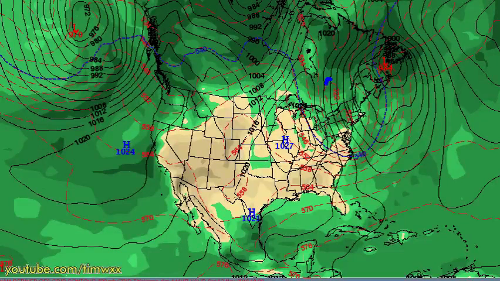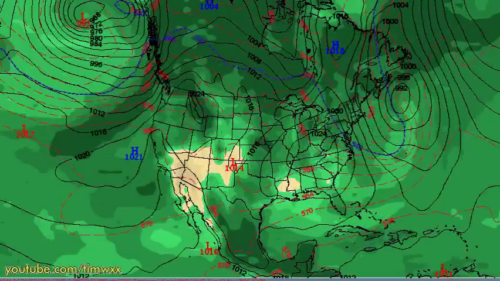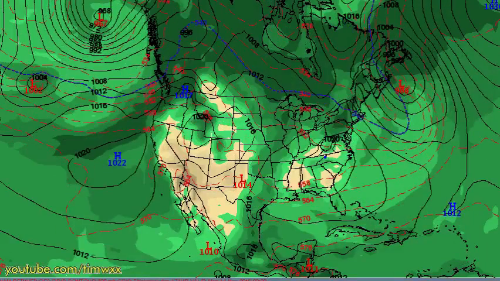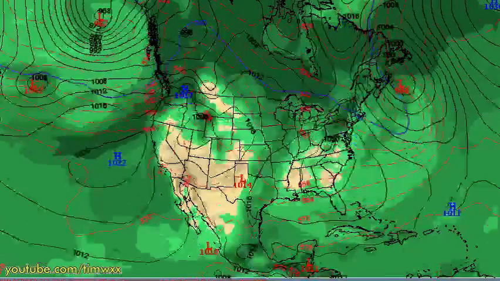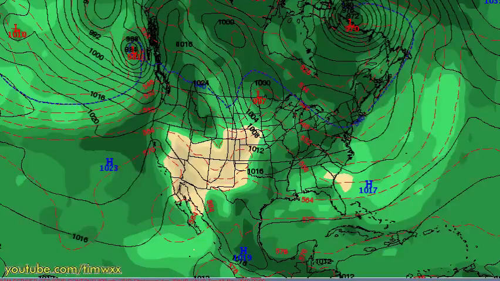Wow, that's very cold air here. 522 decameter thickness over New York and New England. There's the leading edge of that cold front. And then we're going to start looking out to the west. East Coast moderates, and here comes the next front into the Pacific Northwest. So things are getting active out there.